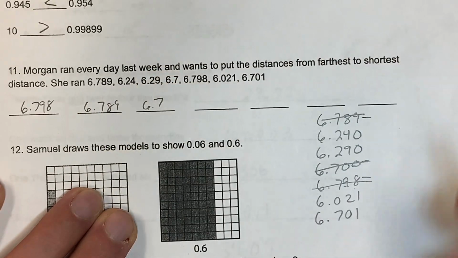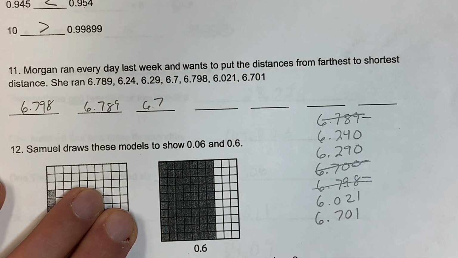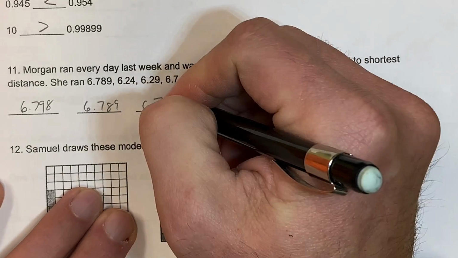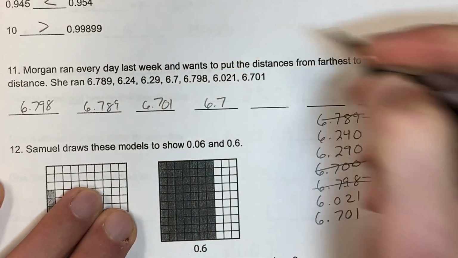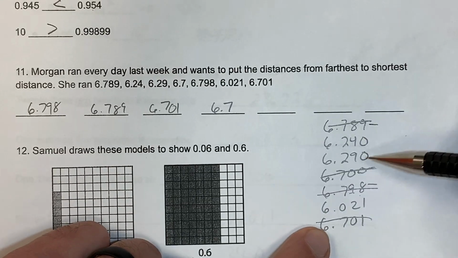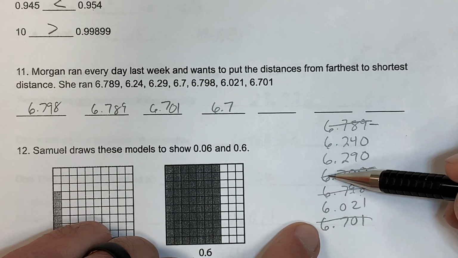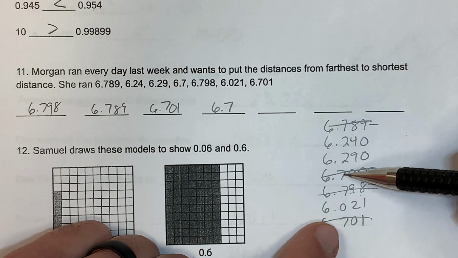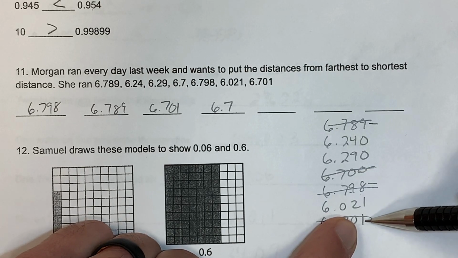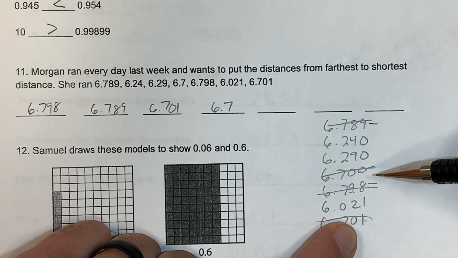And 6.7. So now I'm done with all the, whoa, did I miss one? So I have a 6.701 down here. So that is actually going to be bigger than the 6 point. So on that one, I looked at the 6 and the whole number's the same, the tenth's the same, the hundredth's the same, the thousandths is bigger for the 1. So the 1's going to go there.